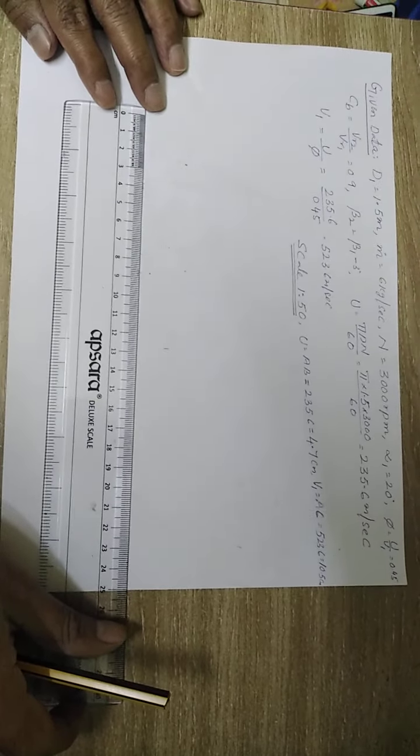Beta 2 is how much? Beta 1 minus 3 degrees. So beta 1 is 36 minus 3, 33 degrees. So VR2 is represented by the BE line. That VR2 makes the beta 2 angle.